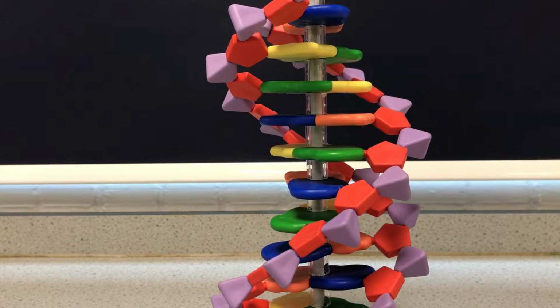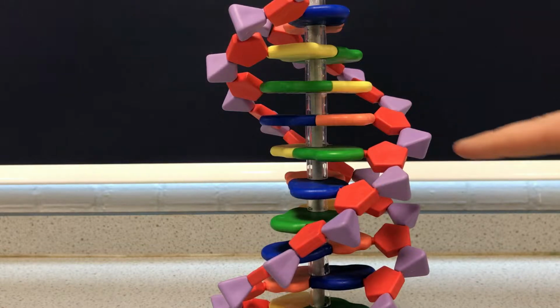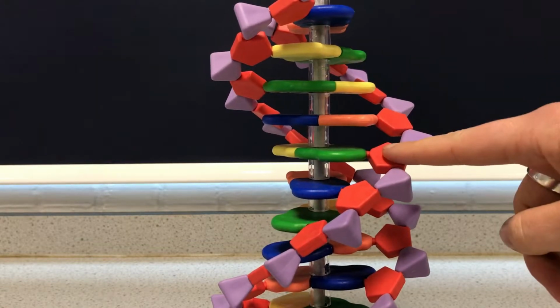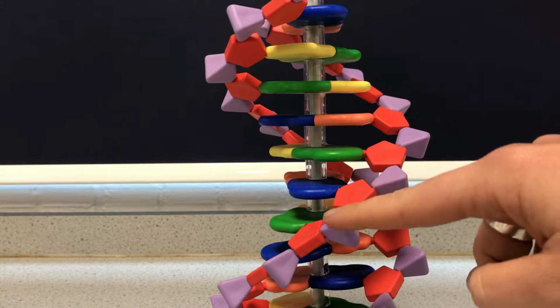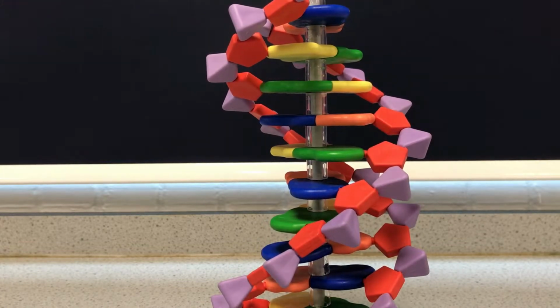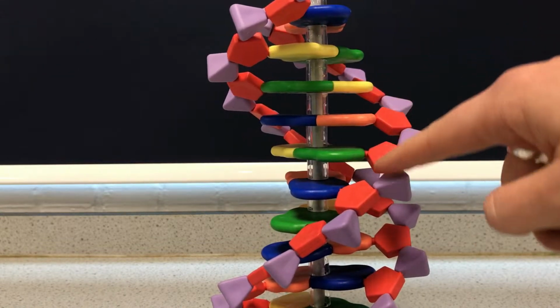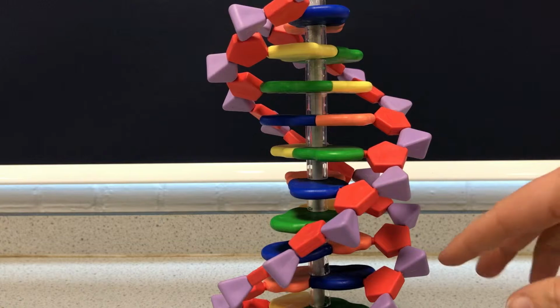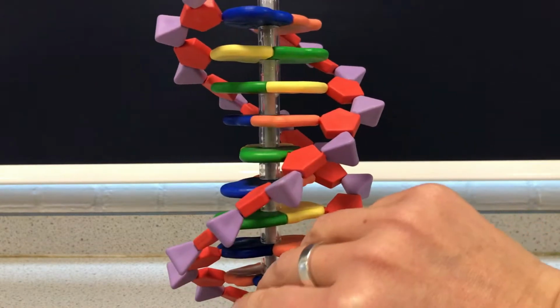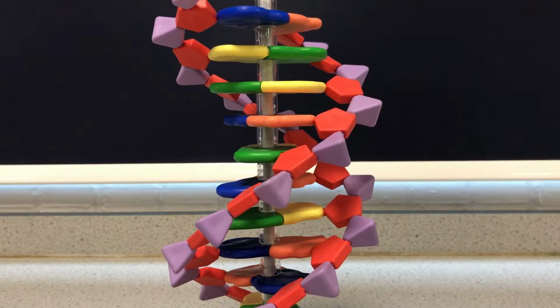The backbone doesn't contain any genetic information, it just holds the DNA together. And there are alternating sugar and phosphate molecules, sugar, phosphate. The phosphates on here are triangular, but in diagrams they're usually circular, but you'll find that the sugar is always that pentagon shape. So we've got sugar, phosphate, all the way down this backbone, and actually the other side of the backbone is actually upside down, and we'll see that in a picture shortly.